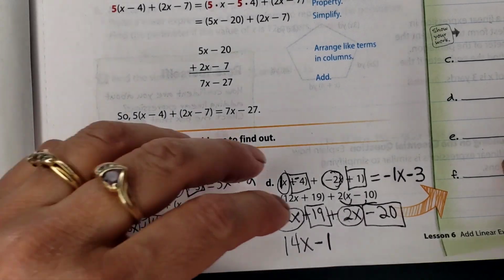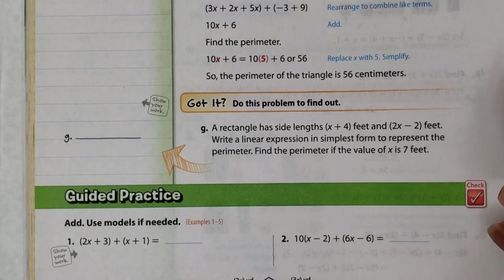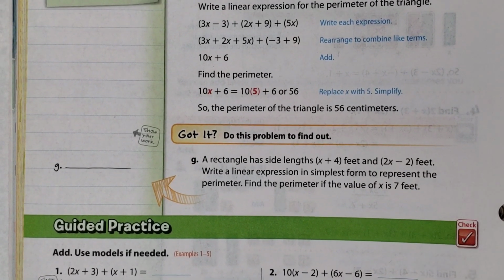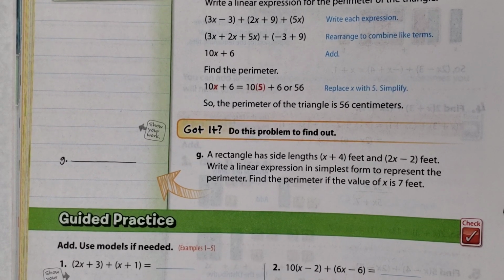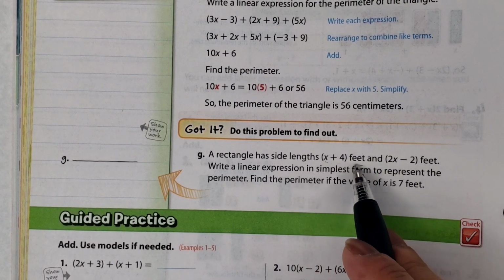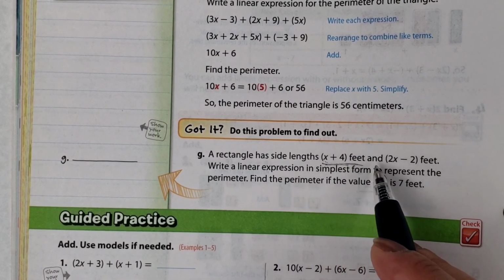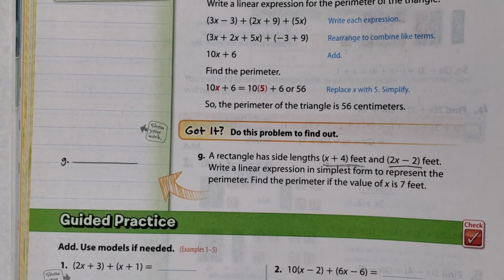All right, let's do a word problem. You know, you gotta do a word problem. Problem G. We're on page 398 now. G says, a rectangle has side lengths x plus 4 feet and 2x minus 2 feet.